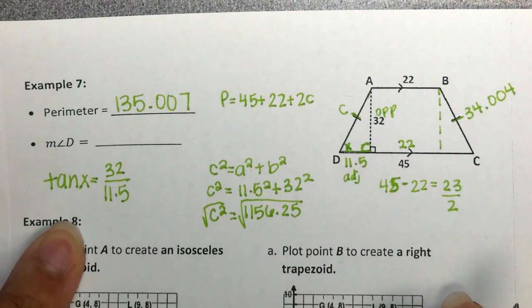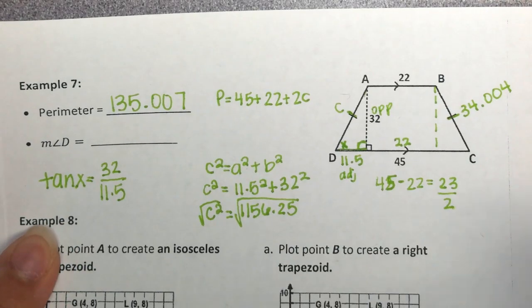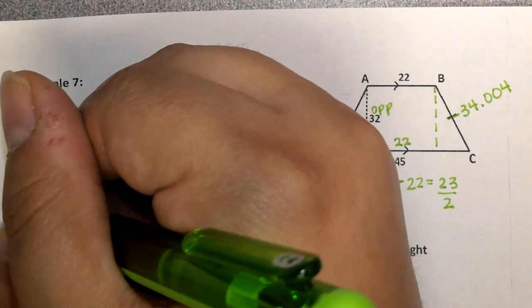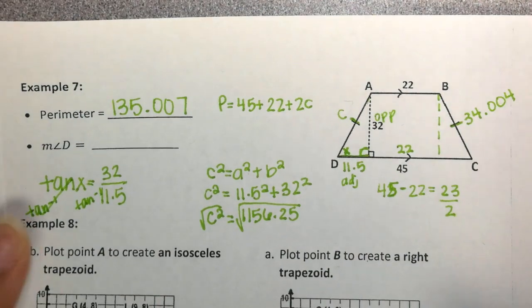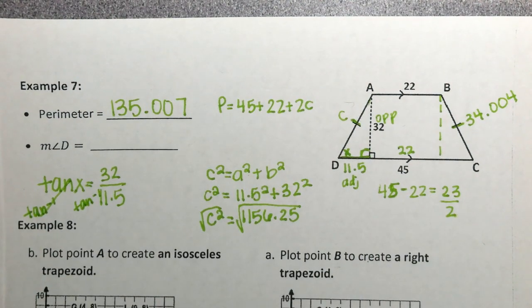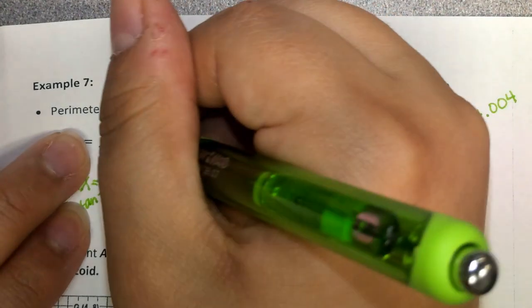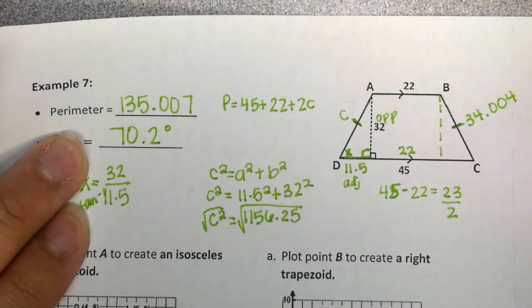And what do I do to get X by itself? Give me a better word, both of y'all. Inverse, thank you. Do the inverse tan of 32 divided by 11.5. What do you get? Okay, it's an angle. 70.2. It's 70.2 degrees.